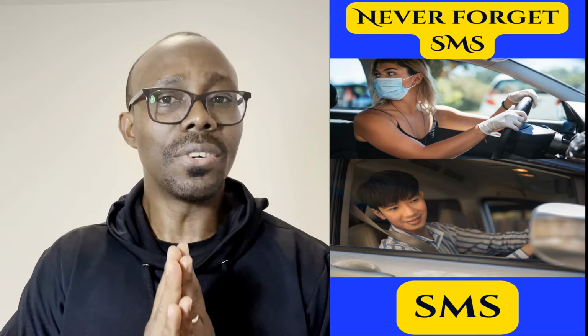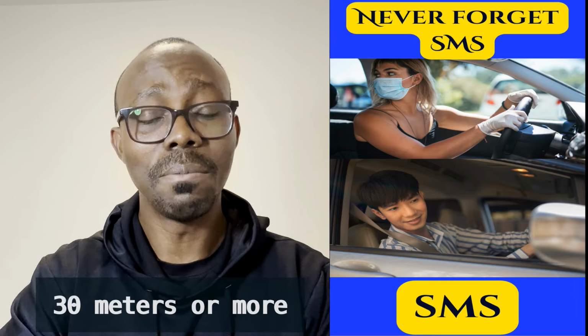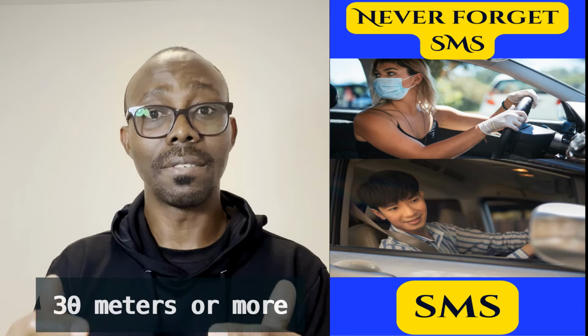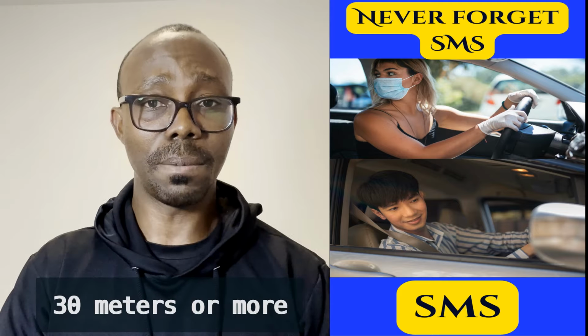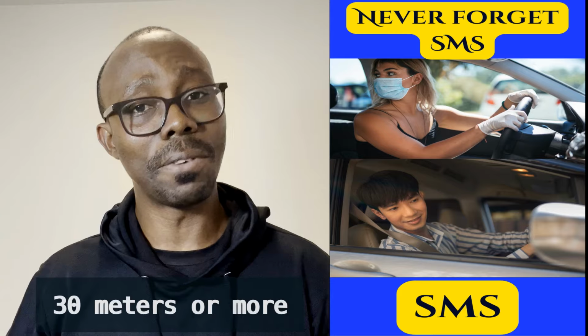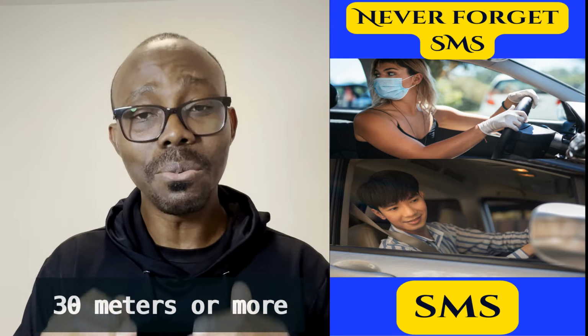Now, your signaling is also tricky because you don't want to signal too late. You must signal 30 meters or more before you make your turn if you are driving 50 kilometers per hour or below. If you are driving at a higher speed, you are expected to signal 150 meters or more before you make your turn. So make sure you signal on time, not too late.